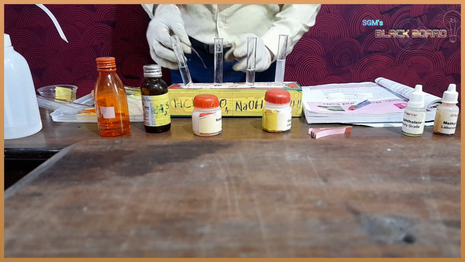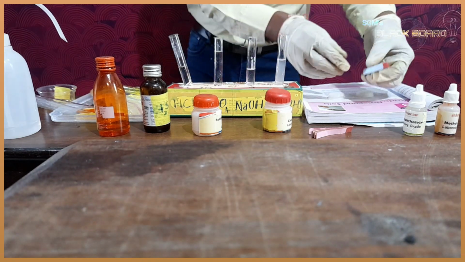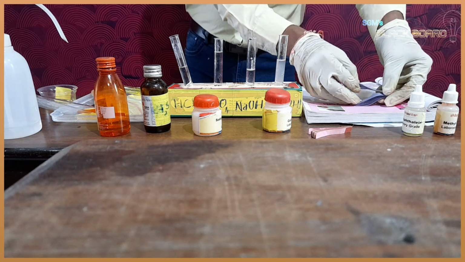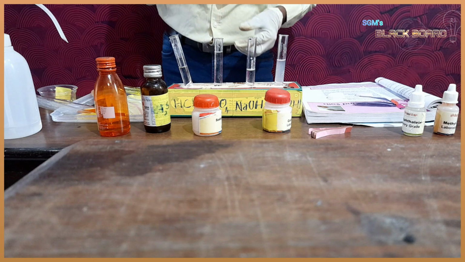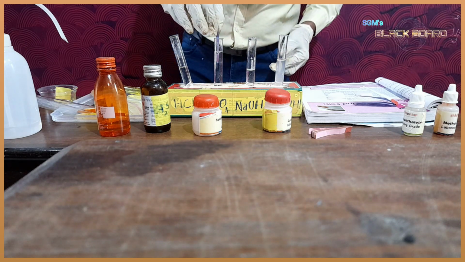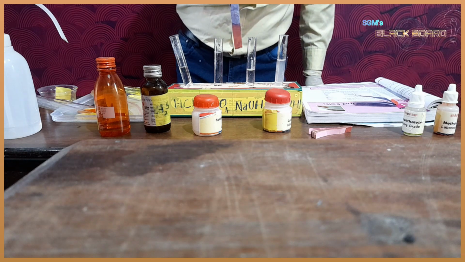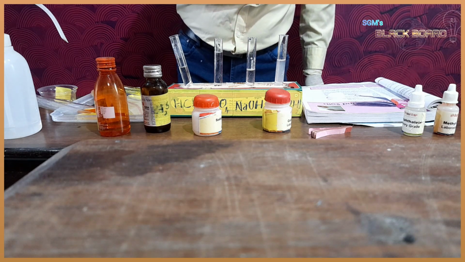Now let us test in sulfuric acid. It is also one of the mineral acids. Now I want to test with this. Now see what its color is. So blue litmus turns into red color.